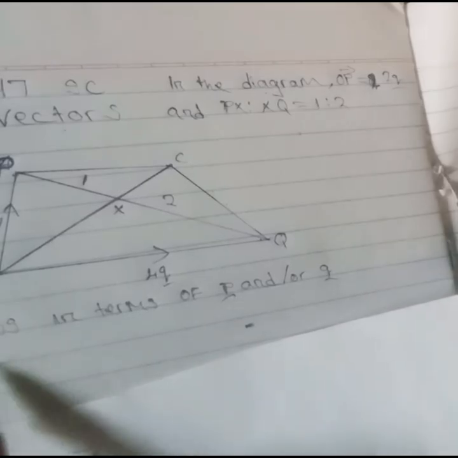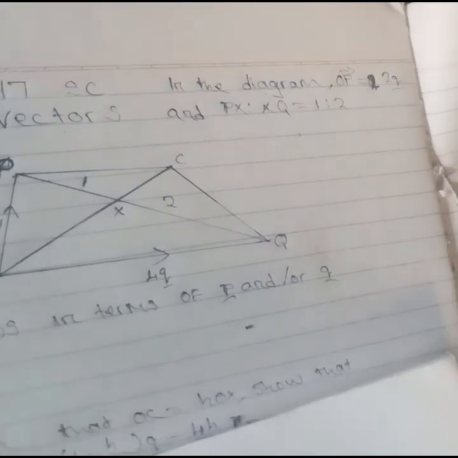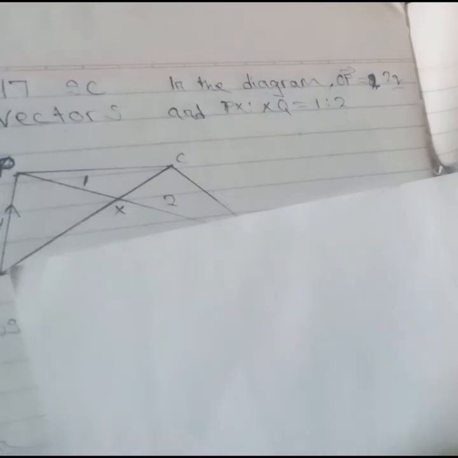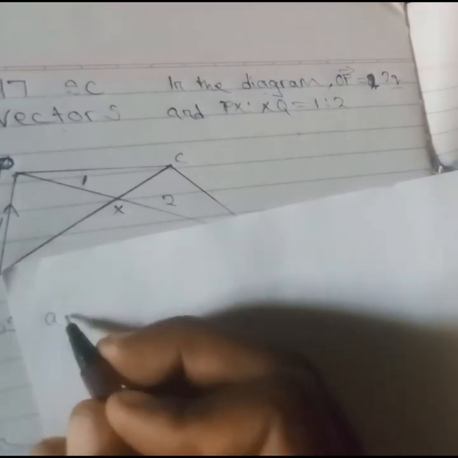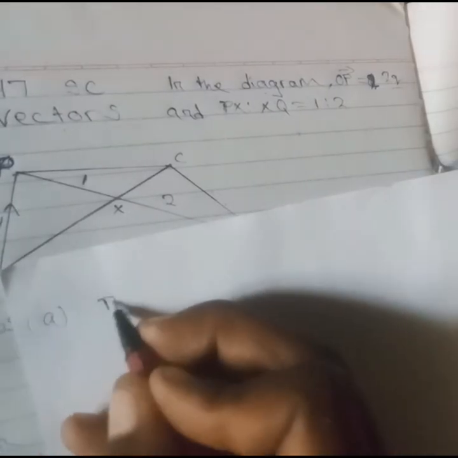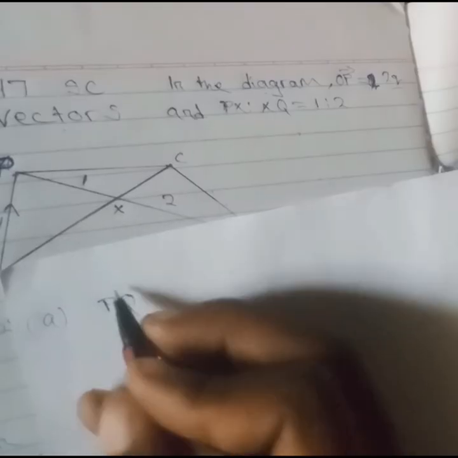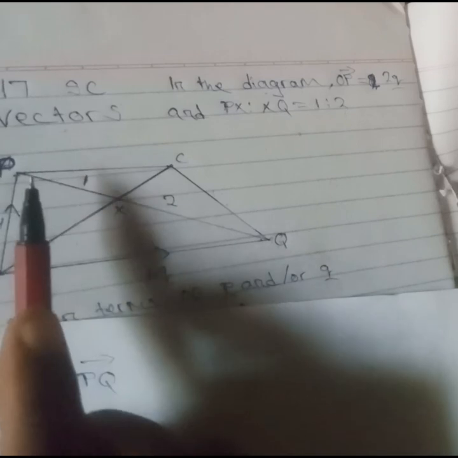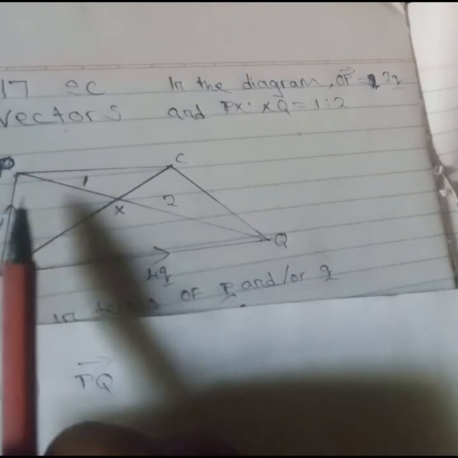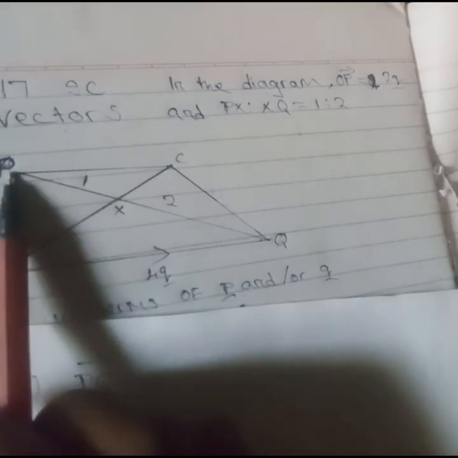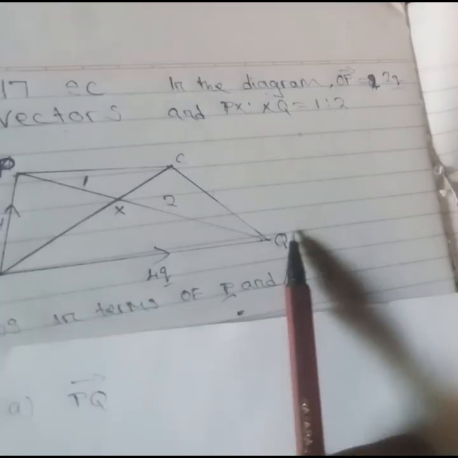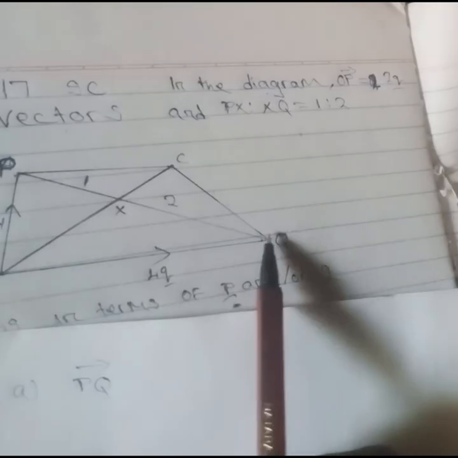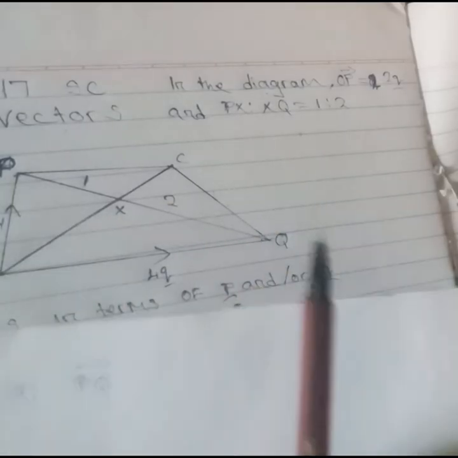First question, vector PQ. What is required here is to move from P and go to Q. Is there any other route we can use apart from PQ to move from P to Q?